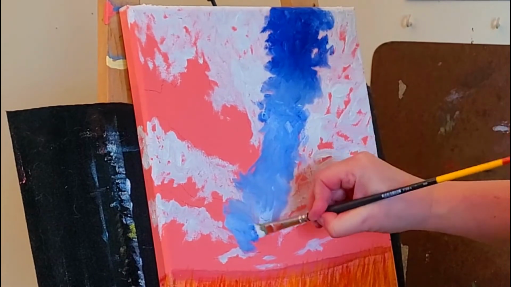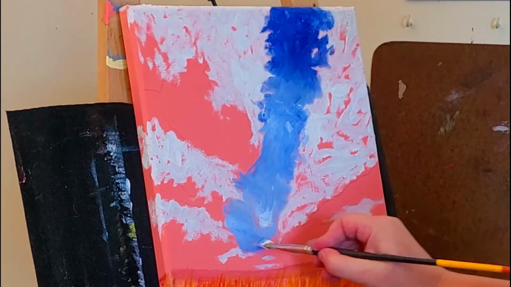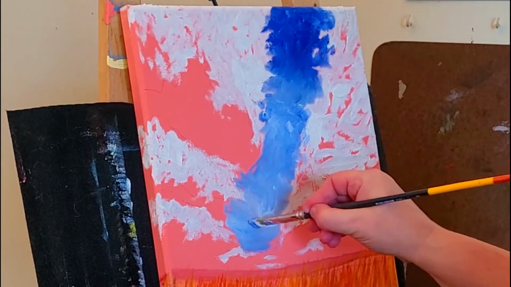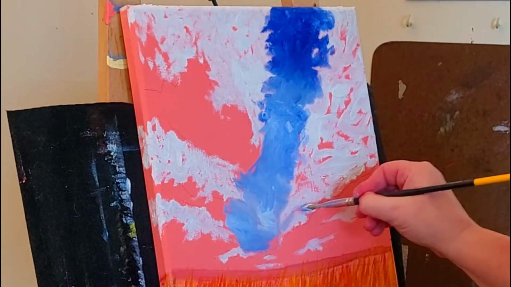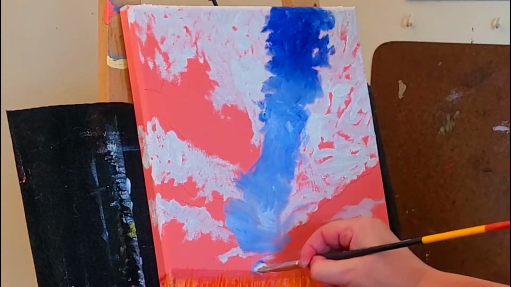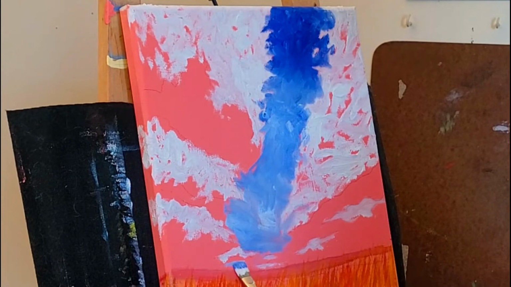In general, especially on a sunny day, that's pretty much how the sky is going to appear. It's going to look darker up top and lighter down below, in general. Sometimes you'll have a dark cloud off in the distance, right on the horizon area.